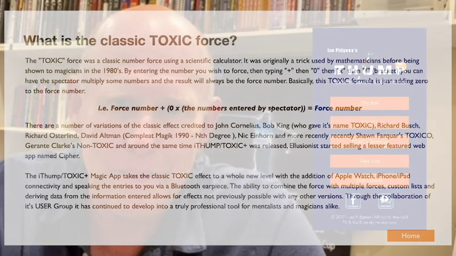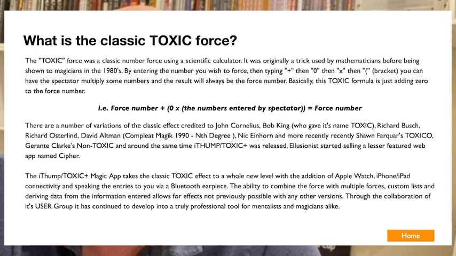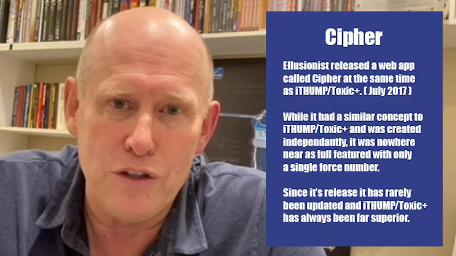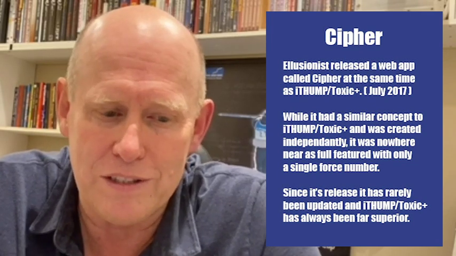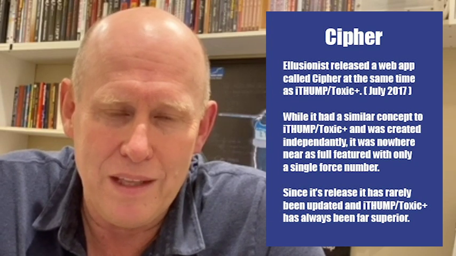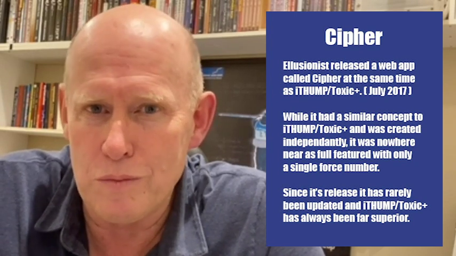calculator. The toxic force was a mathematical trick that was achieved by typing in a mathematical formula into a calculator, but it seemed to have lots of problems. Now, a number of magicians over the years have released versions of the formula, and some have created basic calculator apps before that allowed you to force a number, but nothing really went any further than that prior to iTHUMP Toxic Plus.